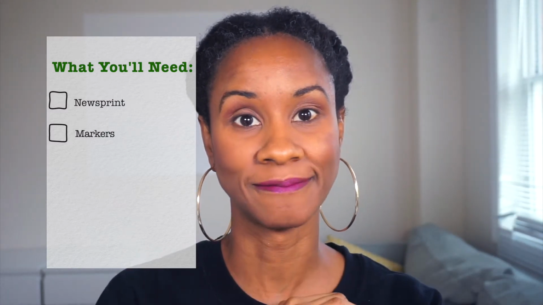So for this activity, you are going to need newsprint and some markers. To start the activity, you are going to ask your class or your group, what is a myth? Once people have had a chance to give their answers, you're going to summarize by giving a definition.